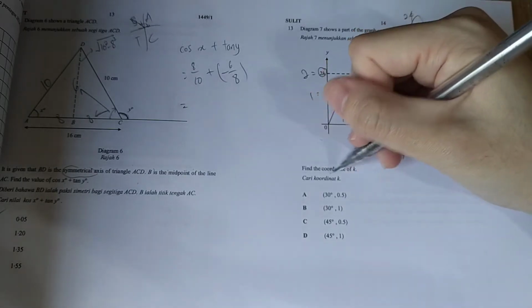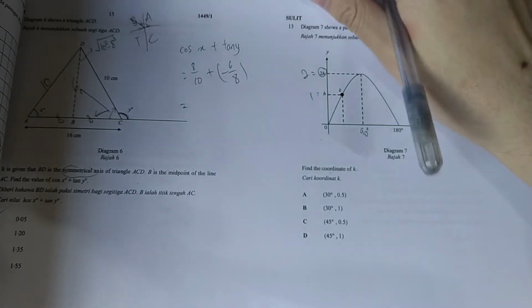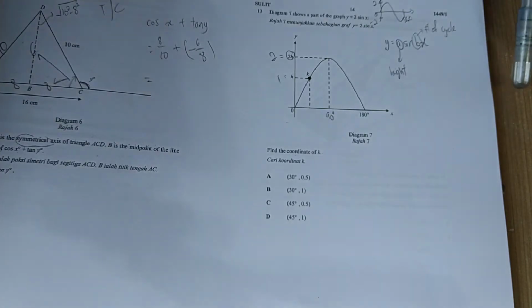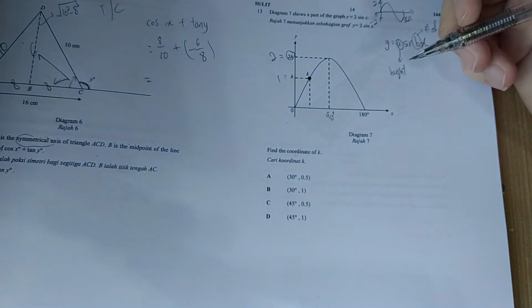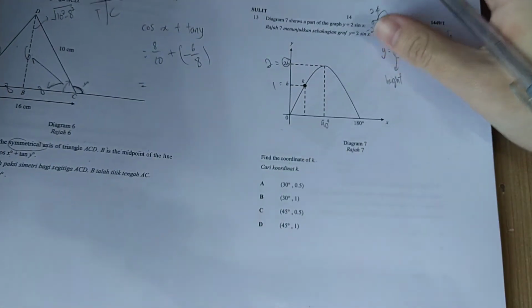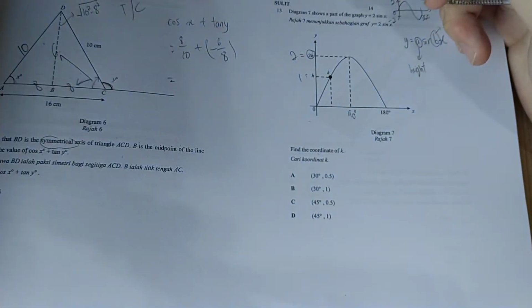Alright, so find the coordinates of K. So the answer is what? If you know your trigonometric graph, especially for those who are taking additional mathematics, you have to know this even better, because in that paper there's a part where you need to sketch, right? So you have to really make sure you know this. So what would be the answer?